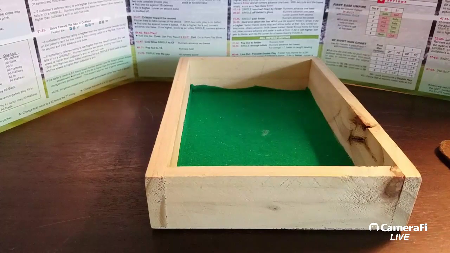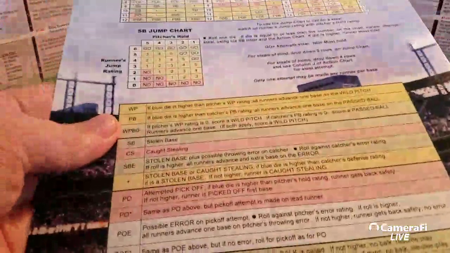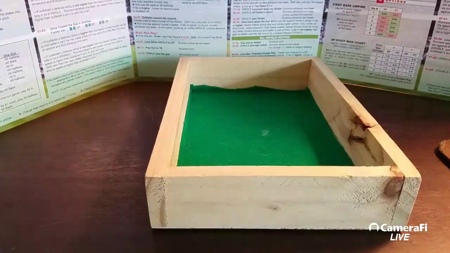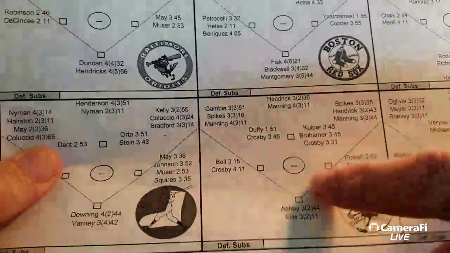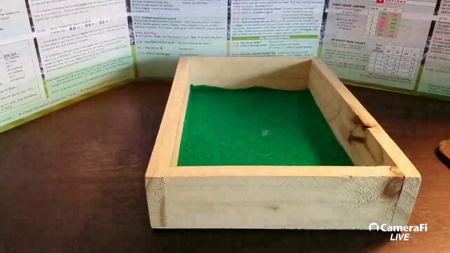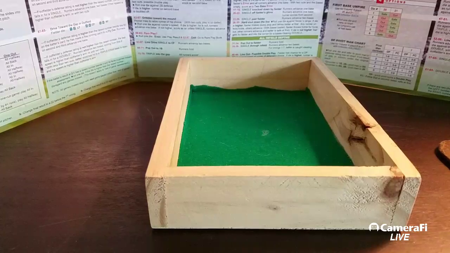I also have the book that came with the board out there. We have the section for the action chart and the automated third base coach as well. And I also have a little cheat sheet that I was able to acquire. It's got all the defensive ratings already printed on it, so I don't have to fill them in on the score sheet. I can just refer to those as they come up.